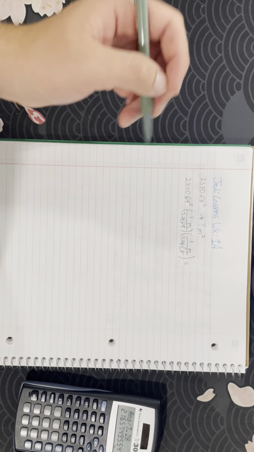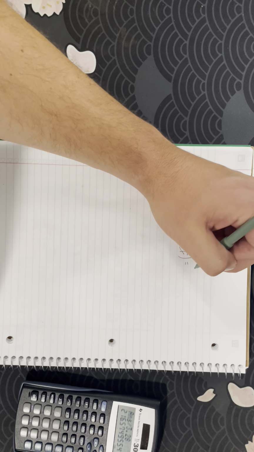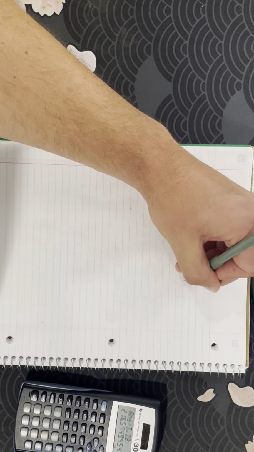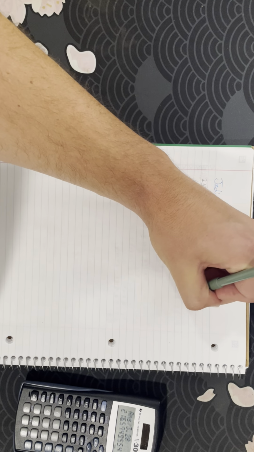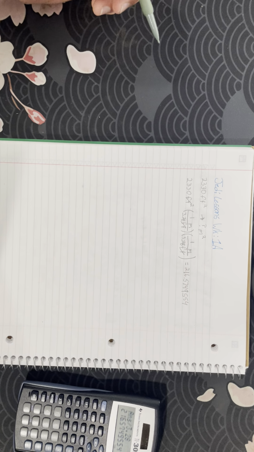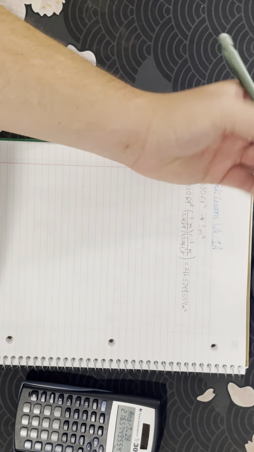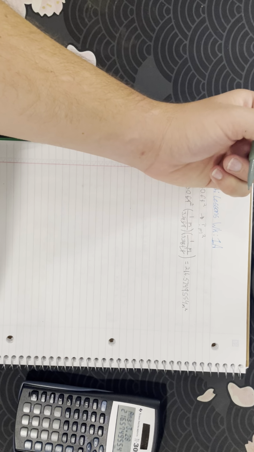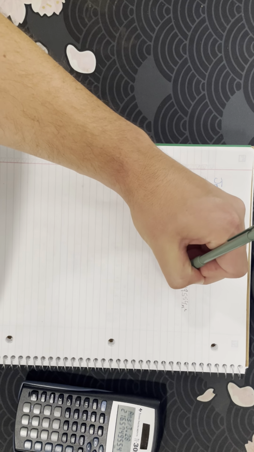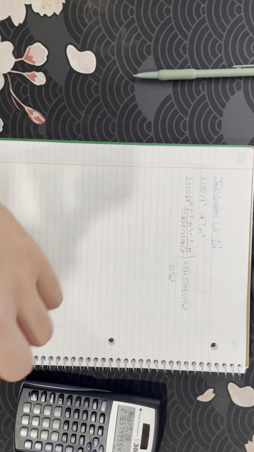I have 3 sig figs in here, so I'm just going to round that to 217 meters squared, and that's my answer right here.